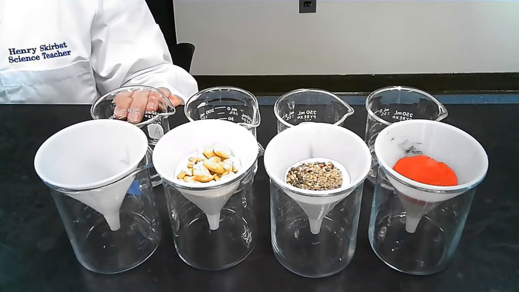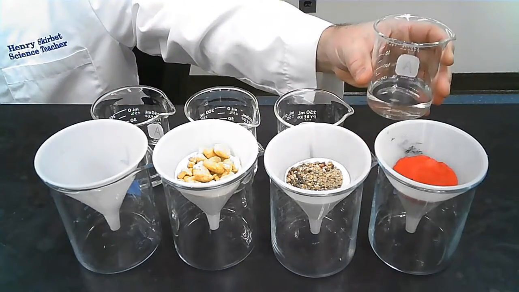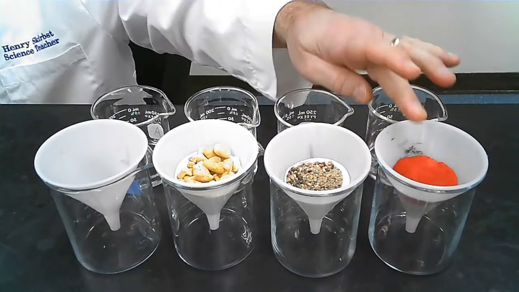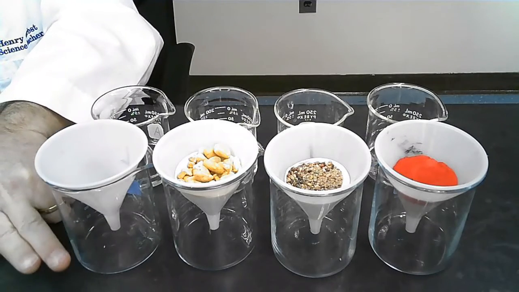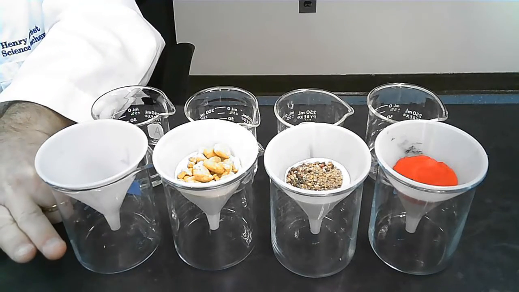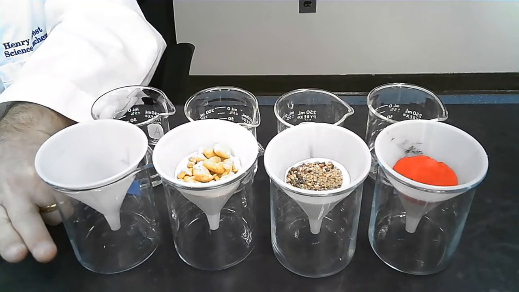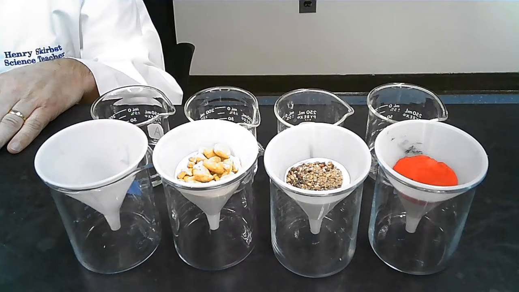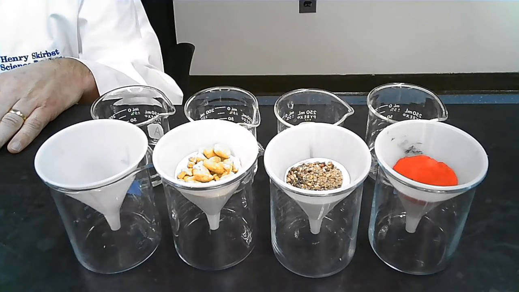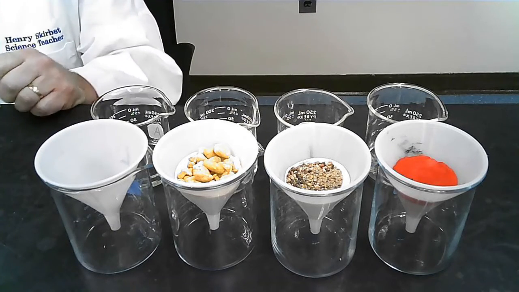Behind each, I have a beaker of 50 milliliters of water. And what I'm going to do is take the water, pour it into the funnel, and I'd like you to try to watch how quickly or slowly the water comes through the funnel in the bottom. And then you can record your observations, fast, medium, slow, or never. So here we go.